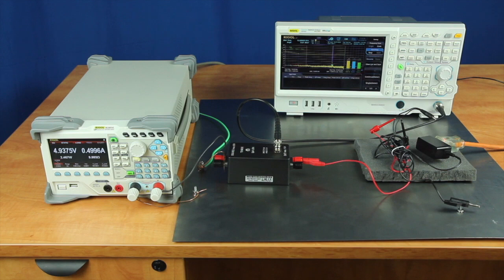Now, testing this another way. Here, we've got our switching power supply, where we're loading it with an electronic load through a LISN. So what this does is it draws the power out of the switching power supply and allows us to monitor the conducted emissions being generated in this direction on the spectrum analyzer. This is another way to look at the power and the conducted emissions being generated by a switching power supply.